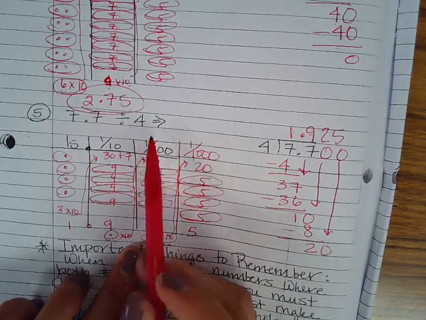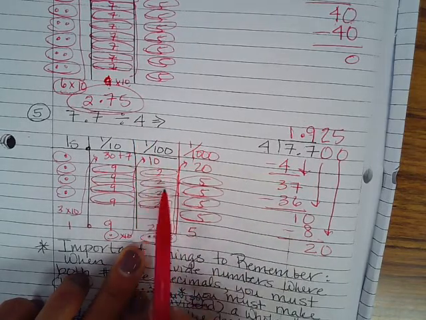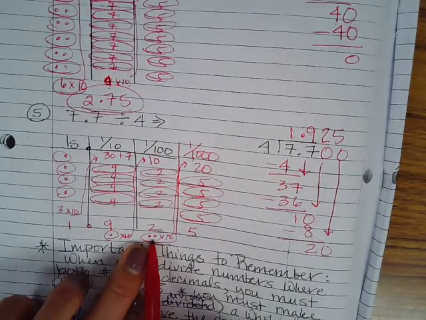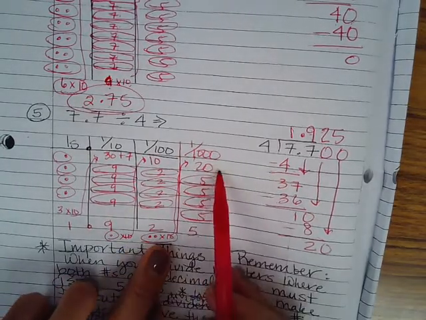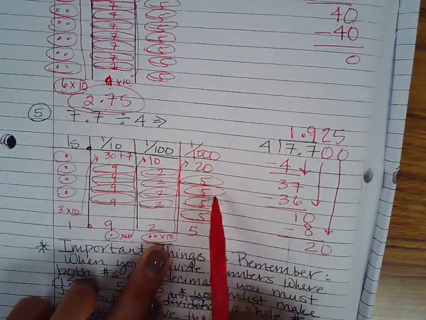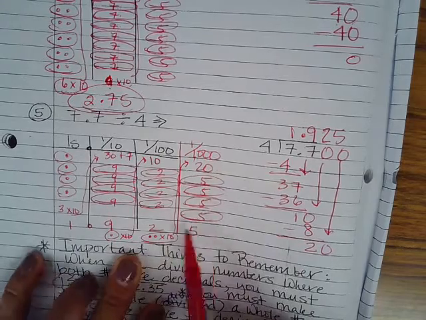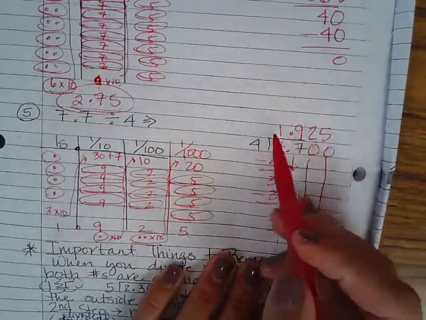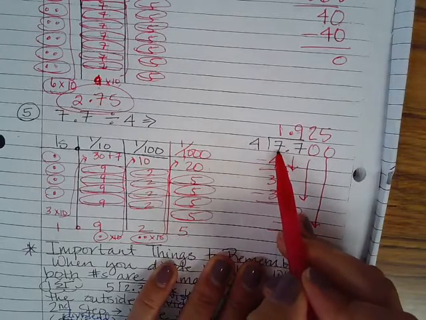10, how many times can you divide 10 into 4 equal groups? Well, you can divide it with 2 in each group. You're going to have 2 left over. Multiply by 10. Now you're going to have 20. You're going to have 20 divided by 4 equal groups. There's going to be 5 in each group. 1.925.